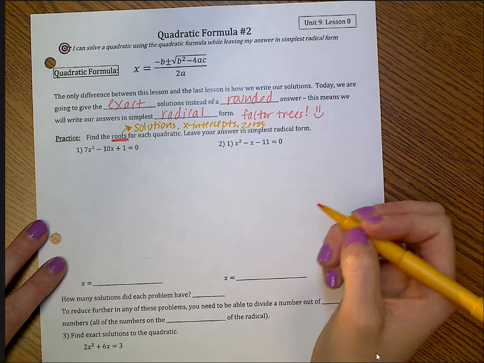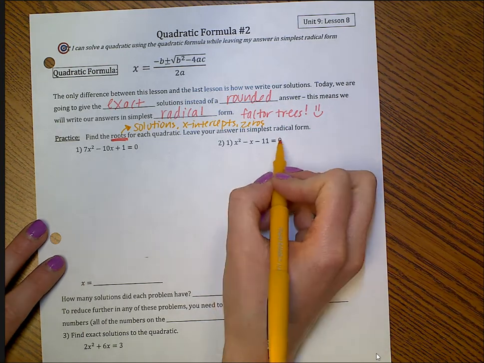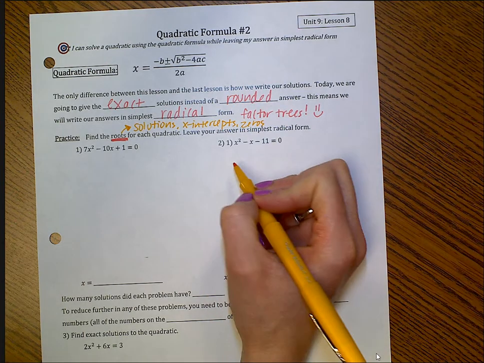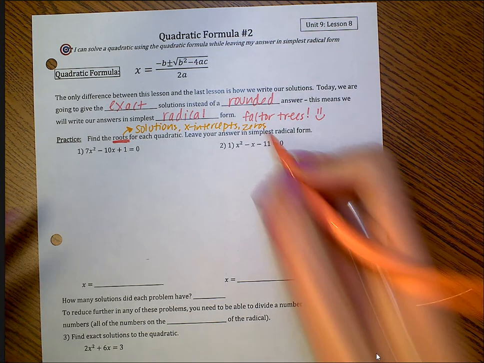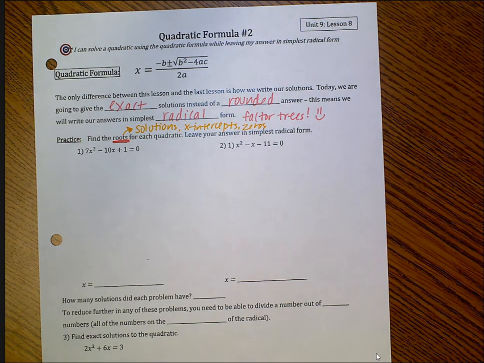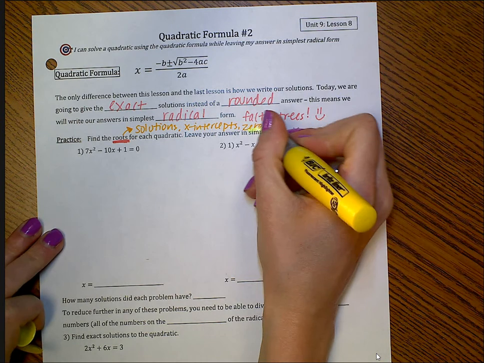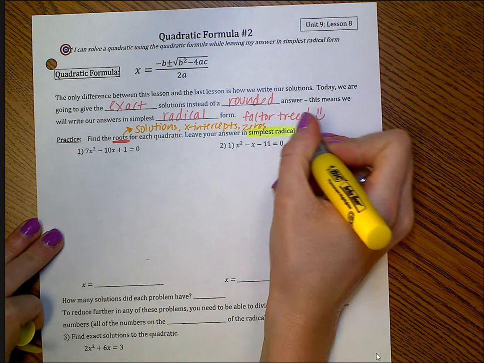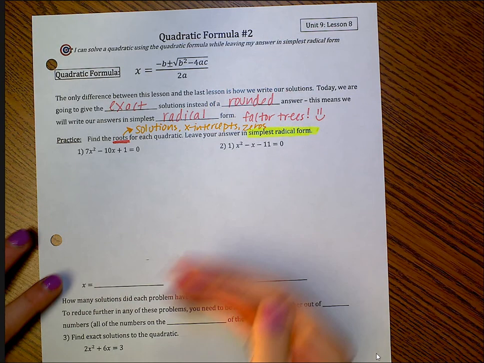And that kind of stems from all the methods. It's like, what can I plug in for x that actually makes this equal 0? So we call them the zeros. Okay, all those things mean just solve it. And they should definitely take note that they want me to write my answer in simplest radical form. So make sure you read the directions closely, because sometimes they'll say simplest radical, sometimes they'll say rounded. Okay, so it does make a difference.